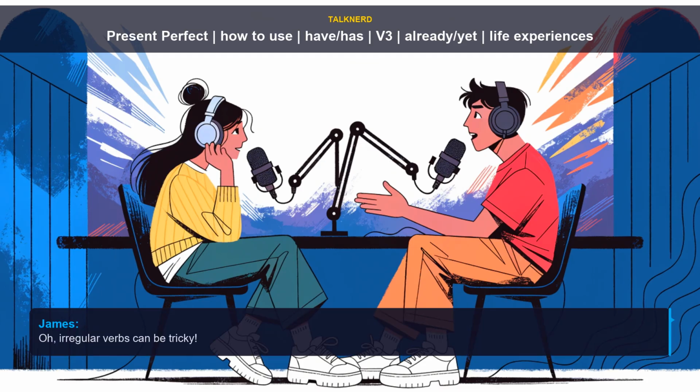Oh, irregular verbs can be tricky. They are. Here are some examples. I have seen, she has done. Can you give more examples? Sure. We have visited, they have written. Got it. What's next?